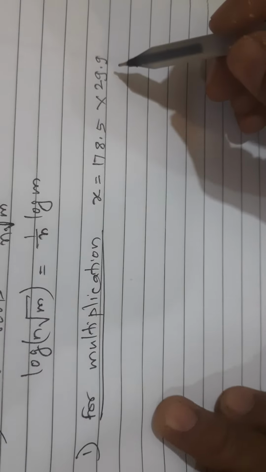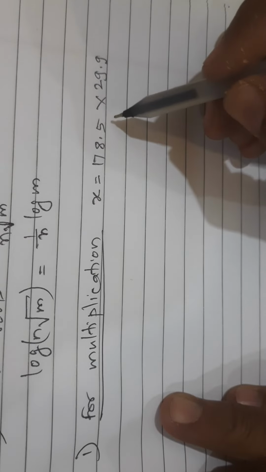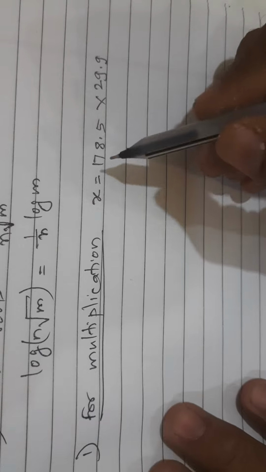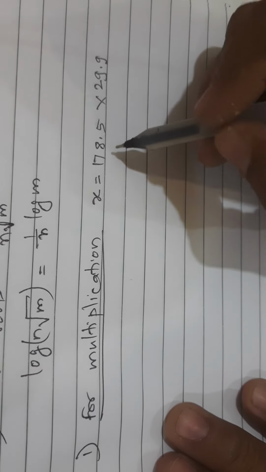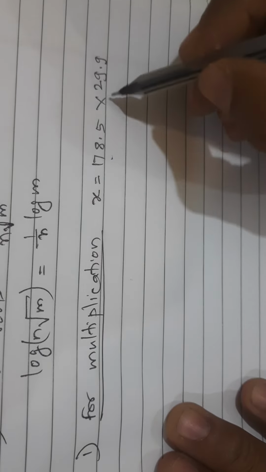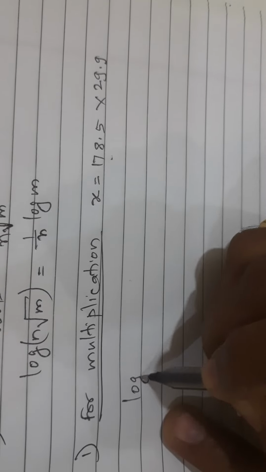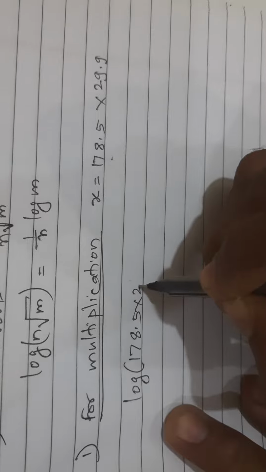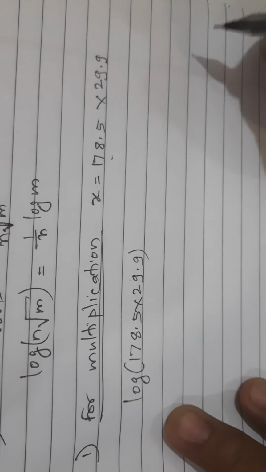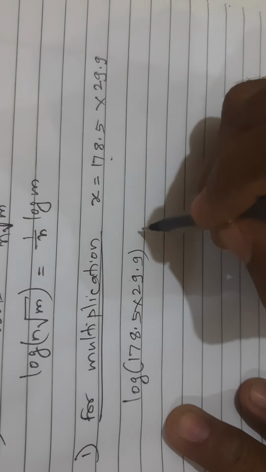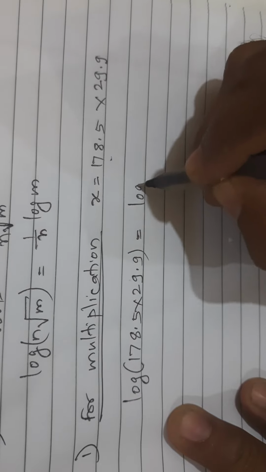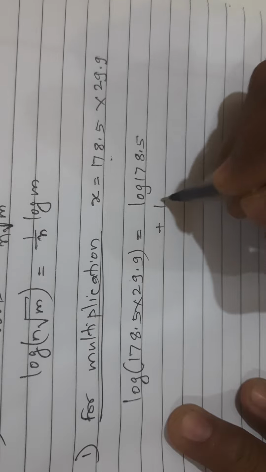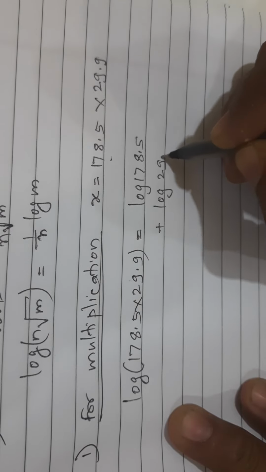It is difficult to make the calculation directly here, and that's why we use the log table. Now we have to take the log of these two numbers, 178.5 multiplied by 29.9. Then according to the rule we can write it as log of 178.5 plus log of 29.9.